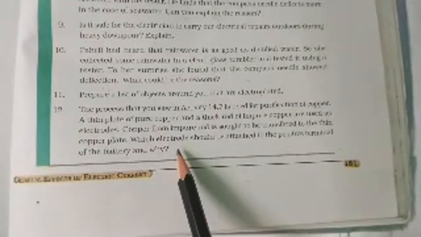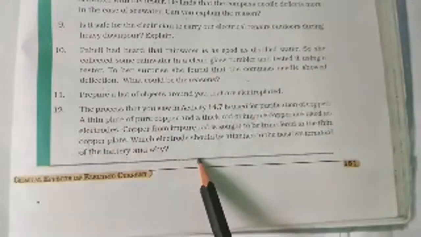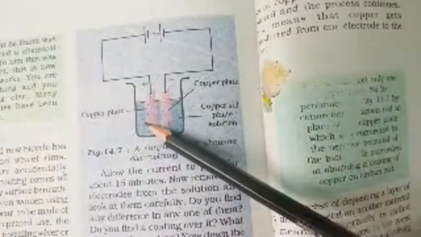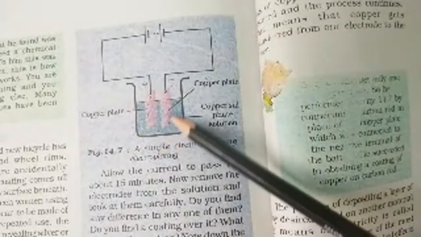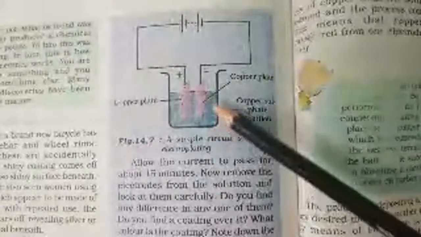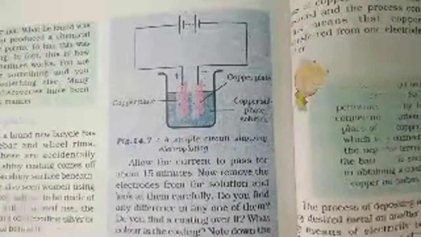On passing electric current, the impurities settle down and the pure copper collects on the negative terminal. So this is the impure copper, and from this the impurities settle down and the copper collects on the other rod, and this is called purification of copper.